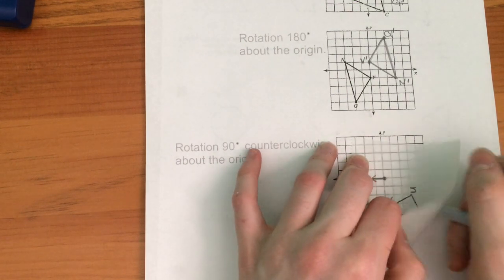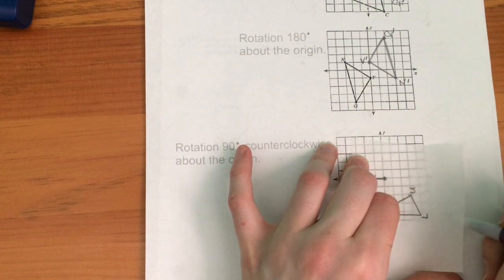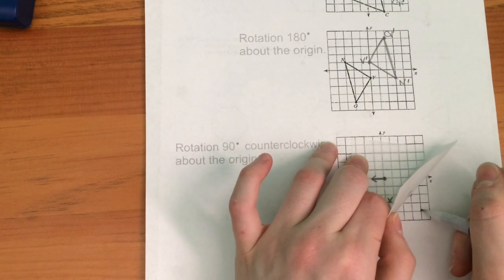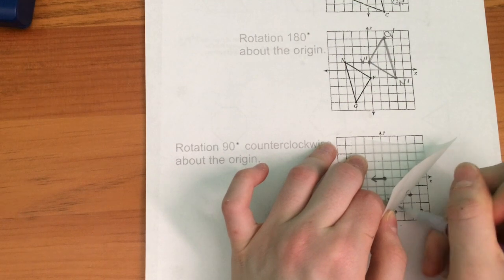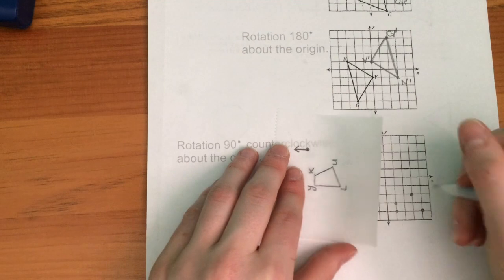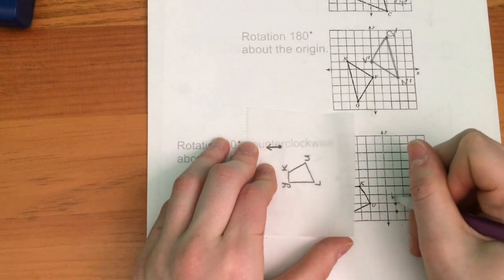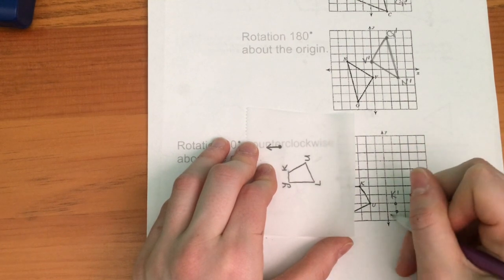And just lifting up my parchment paper, but keeping it still and in the same spot so that it is easy to see where these points are underneath. Is that right? Yeah, there we go. So this was U prime, L prime, K prime, and Y prime.